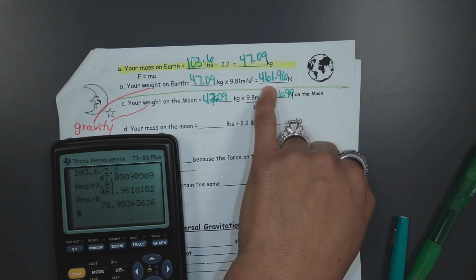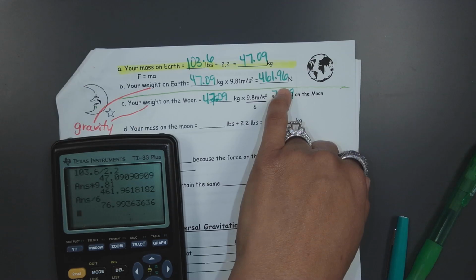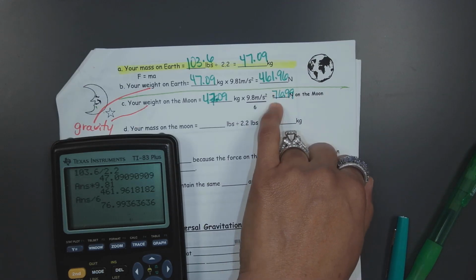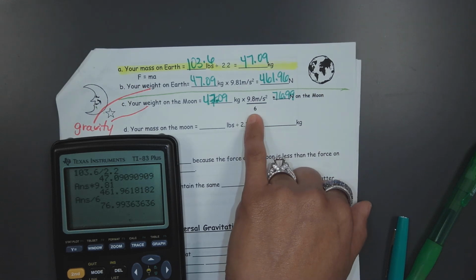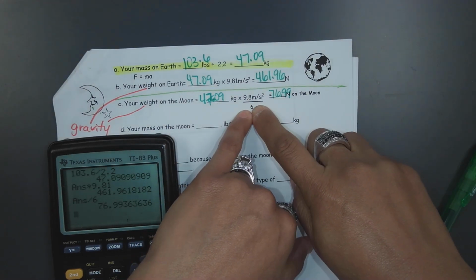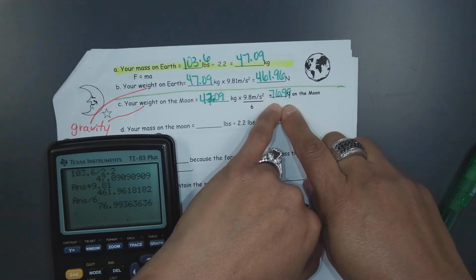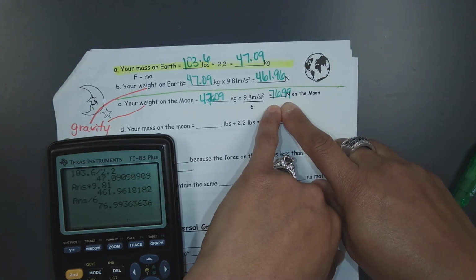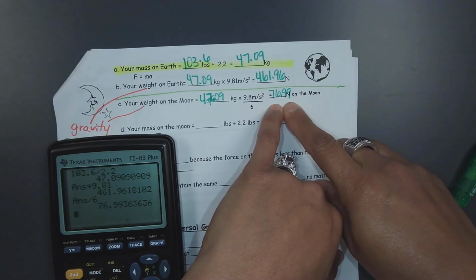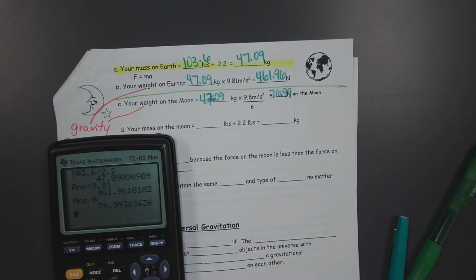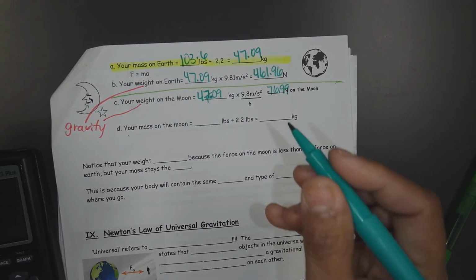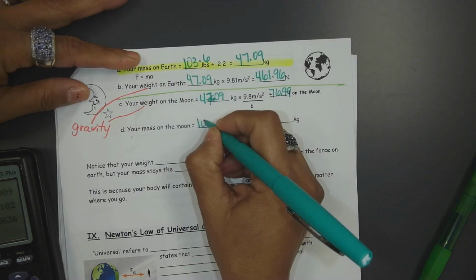Some of us are exerting 500, 600 newtons of force on that chair. But if we were to take the same chair and the same you to the moon, where gravity is 6 times smaller, then you would only exert 76.99 newtons on that chair. Less force on that chair. Why? Because there's less gravity. And then the last part, let's go back. We stood on the scale again.